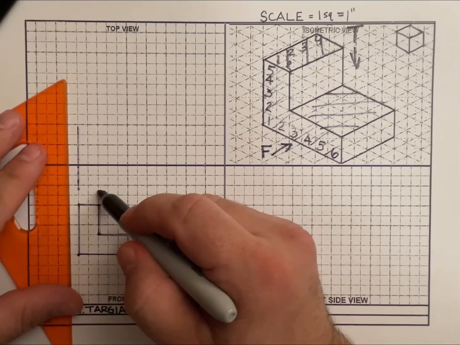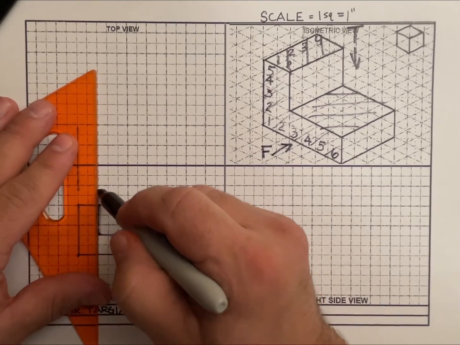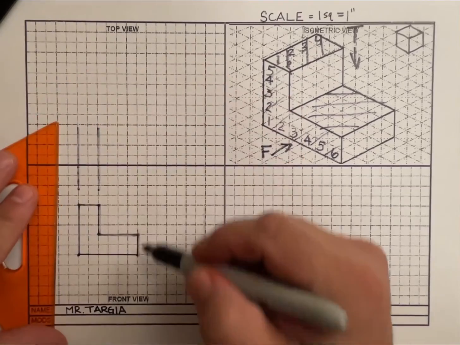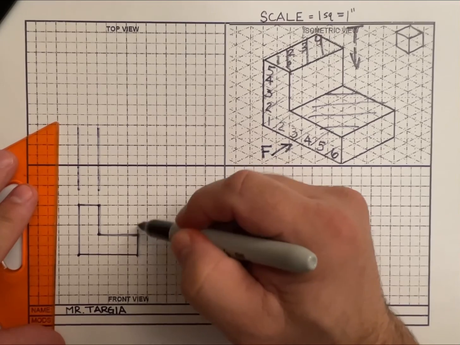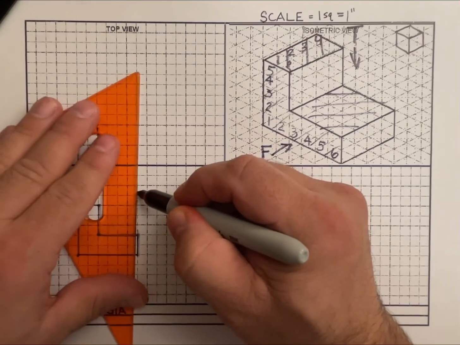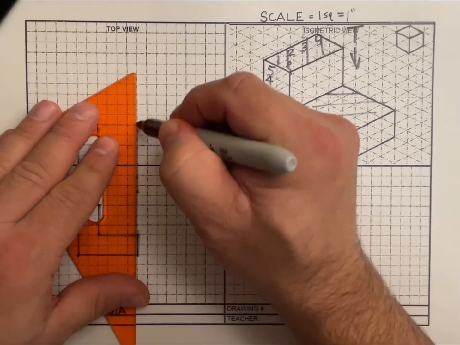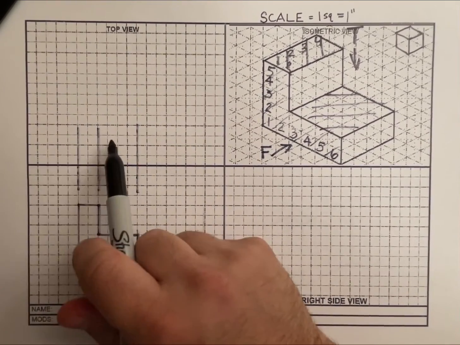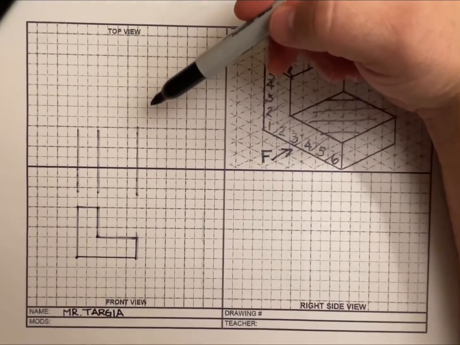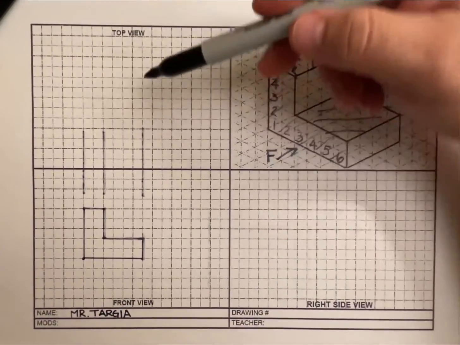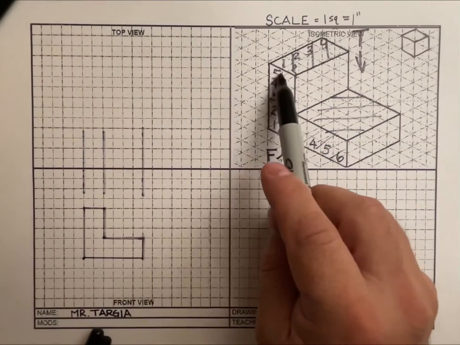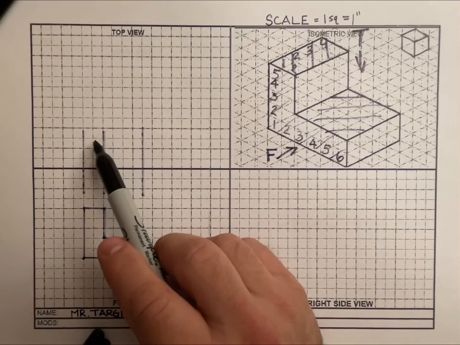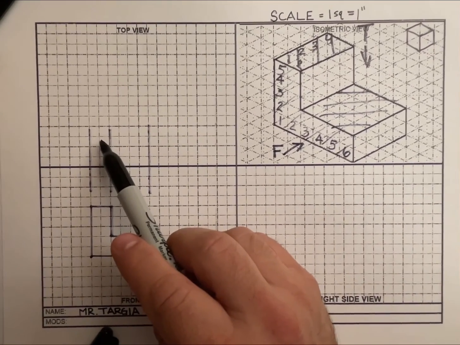I'm going to do the same thing for this edge here. I'm going to bring that up to the top. And I'm also going to do the same thing for this edge here. I'm going to bring this up to the top view. What those projection lines are going to show us is how wide the object is, okay? And it's also going to show us where this step down occurs right here, okay?